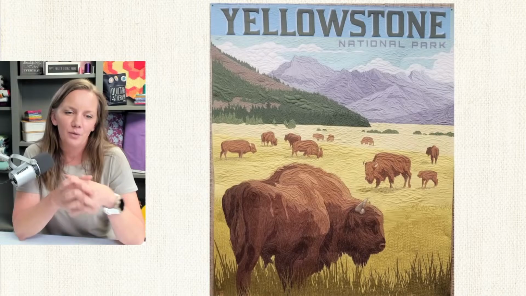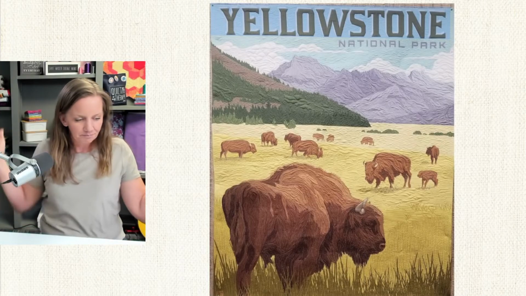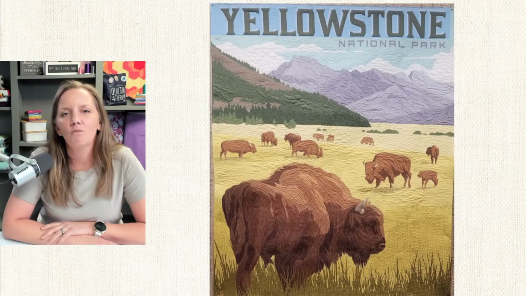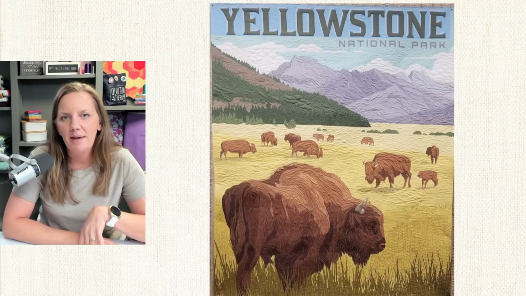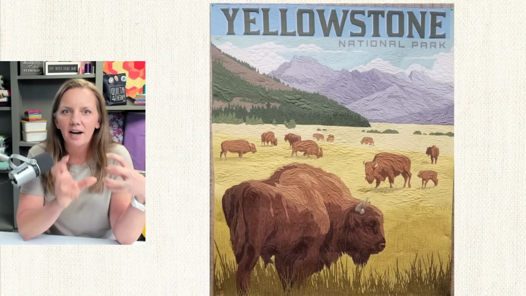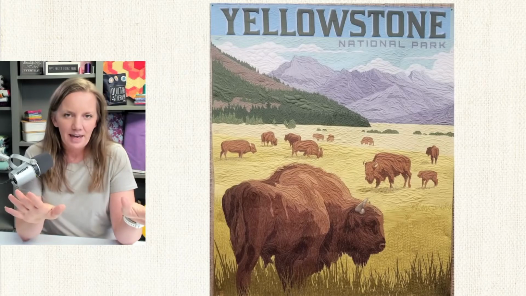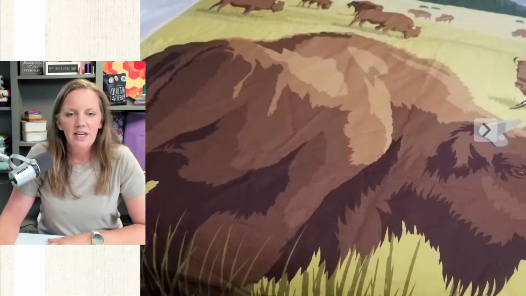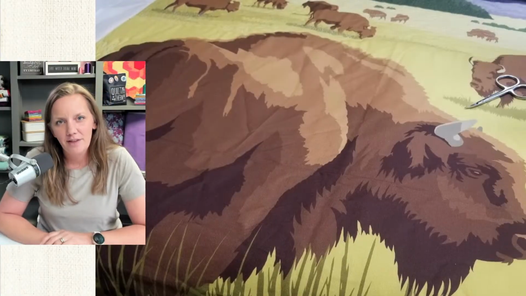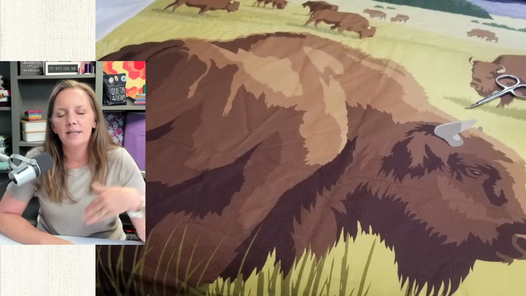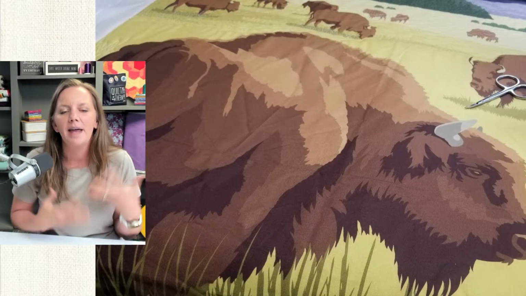I was at a trunk show one time. The panel's about this big, and it's one of my first attempts at thread painting, where I'm picking out thread colors to actually make details. It's a pre-printed panel, and when I showed it at a guild, somebody asked me how I got the buffalo on there, and I said, no, it's a printed panel. It's on there. She goes, no, but how did you get it on there?